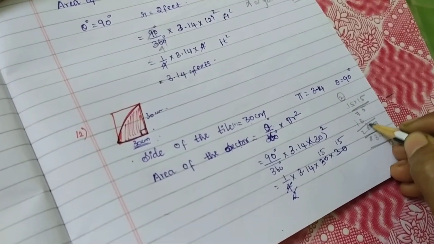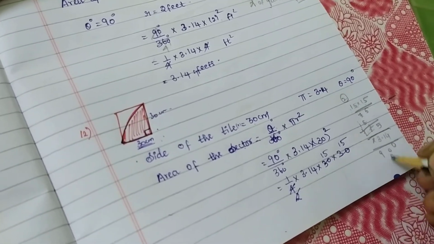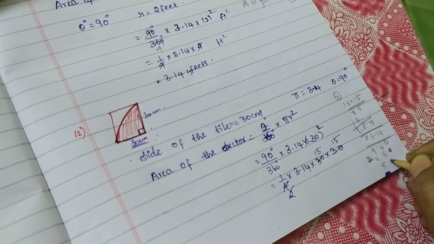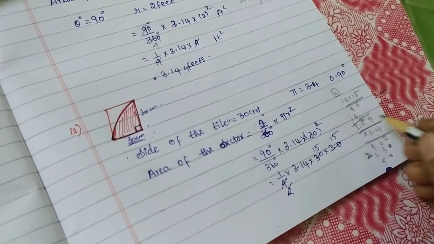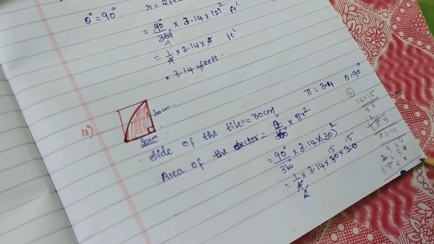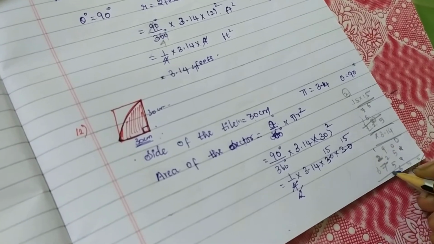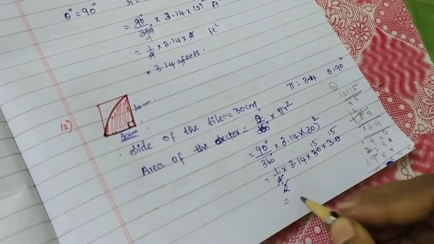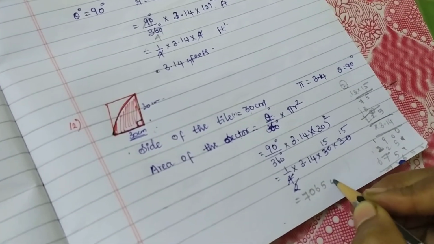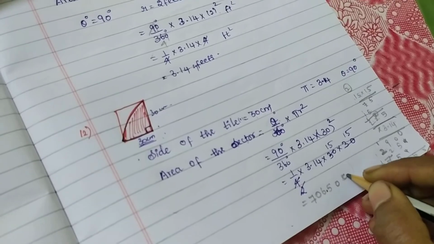3 5s are 15, 2, 8, 10, 8, 9, 5, 2, 2, 15, balance 1, 15, balance 1, 6, 7, 0, 5, 9 plus this, 14, 16, balance 1, 0, and 7. So how much am I getting? 706.50. So I'm getting this in centimeter square.